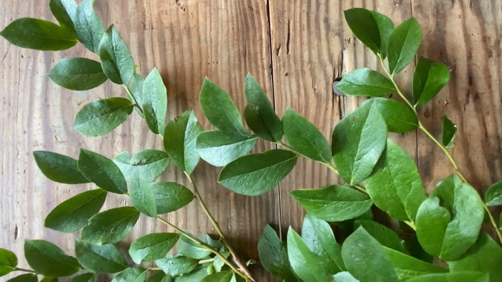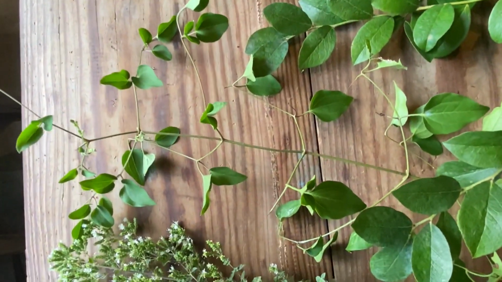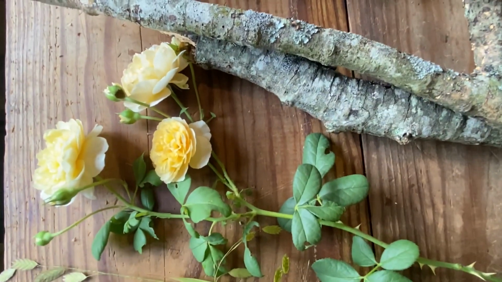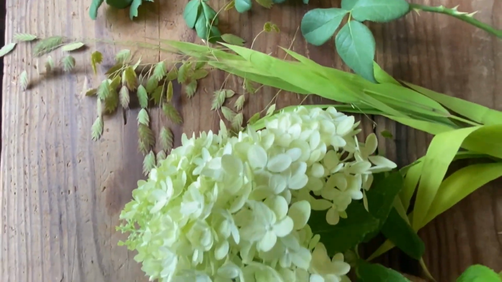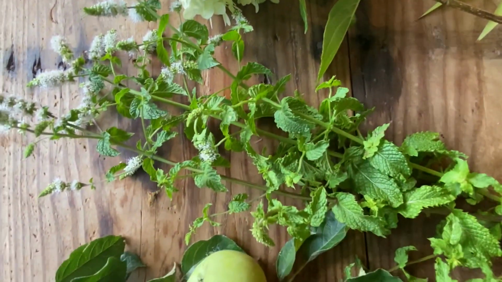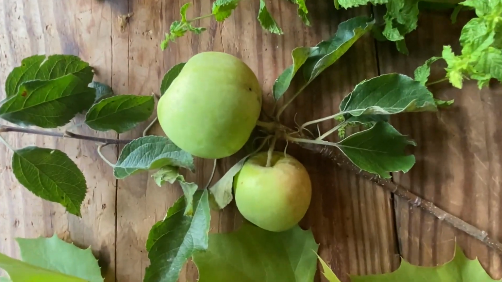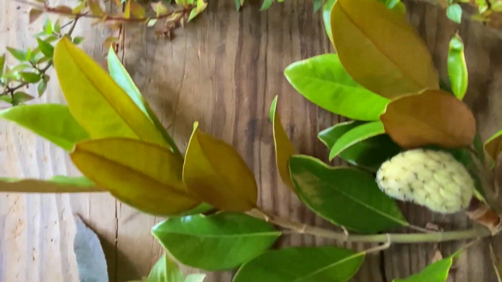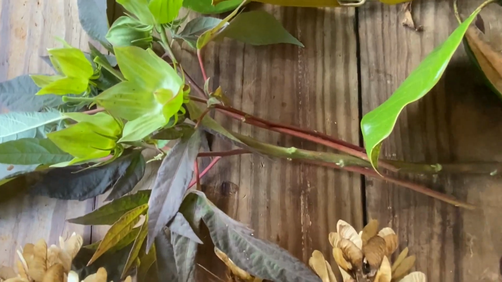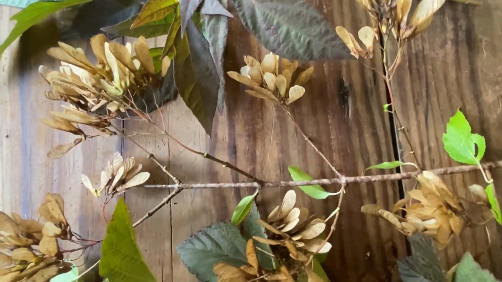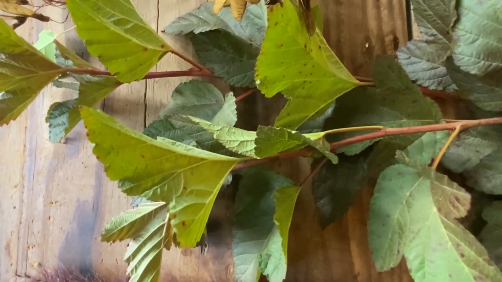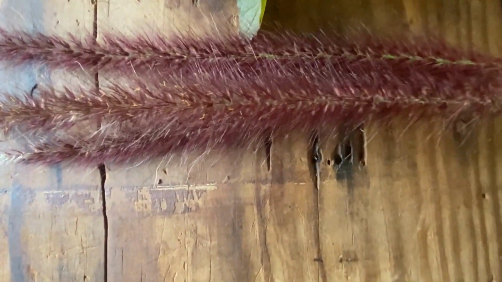Materials used for this design are blueberry foliage, autumn clematis, blooming oregano, oak branches, garden roses, sea oats, peachy hydrangea, blooming mint, apples on the branch, sycamore, Korean spice bush, abelia, Magnolia alta, hibiscus calyxes, maple with seed pods, Physocarpus 9-bark, and fountain grass.